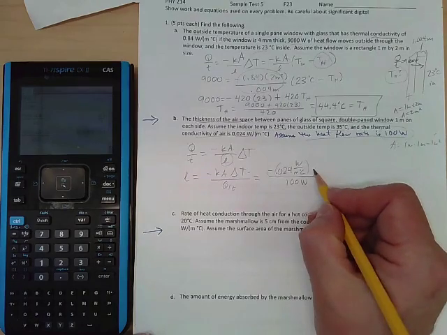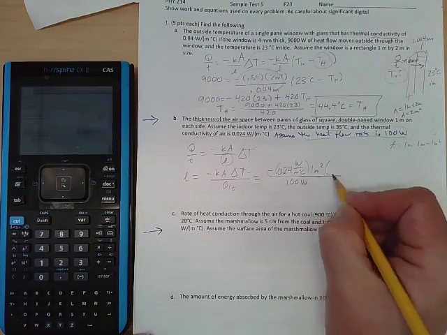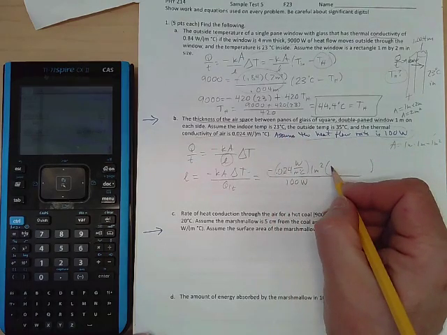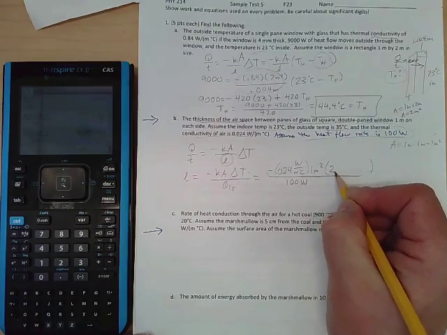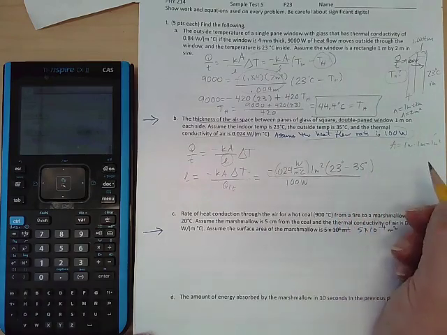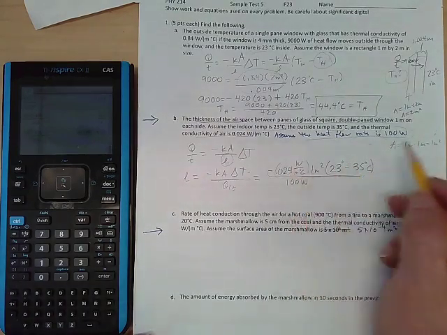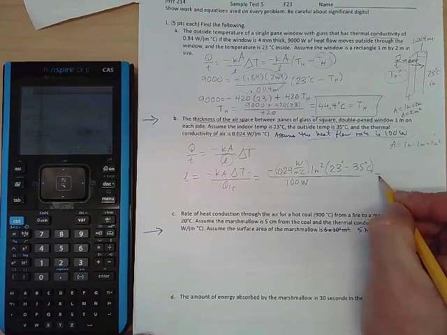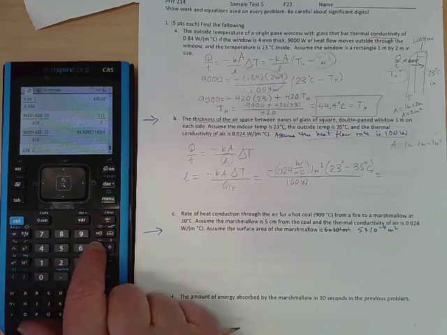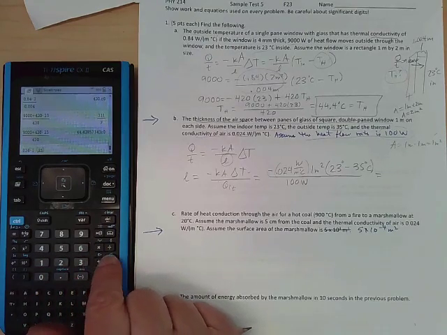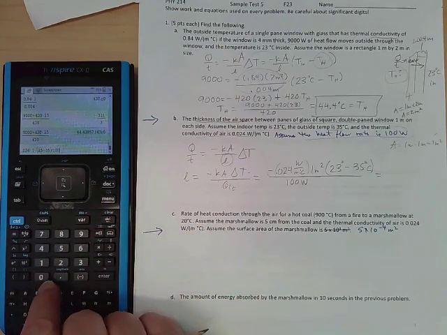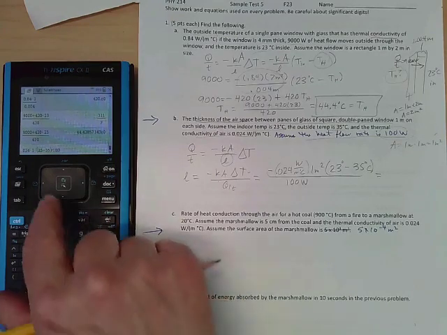A is 1 square meter. Delta T is of course going to the colder, so the final is 23 and the initial is 35. We see we're in C here, so that's good. And so just plugging stuff in: 0.024 times 1 times 23 minus 35, all that divided by 100, and I forgot my negative sign on the front.